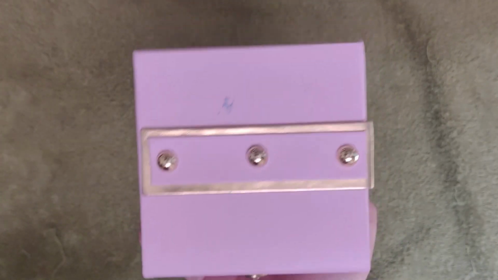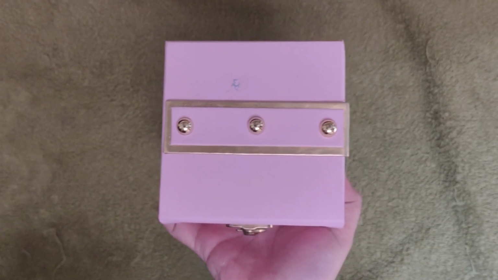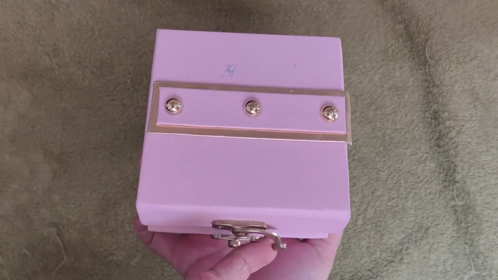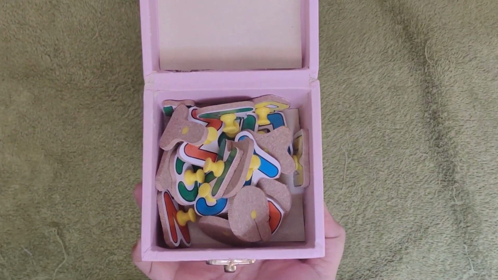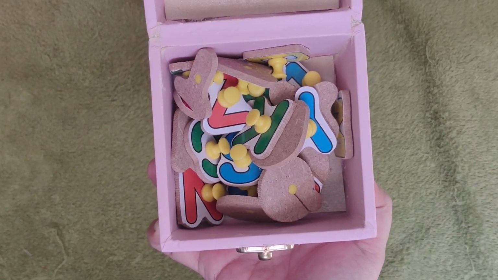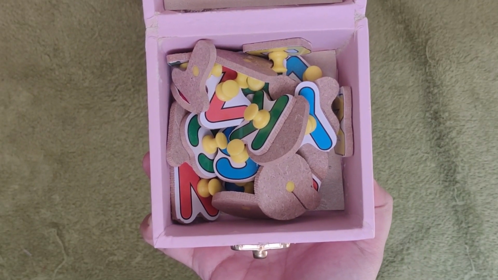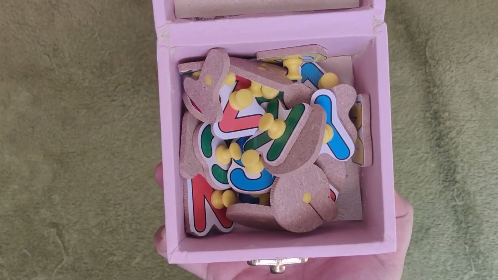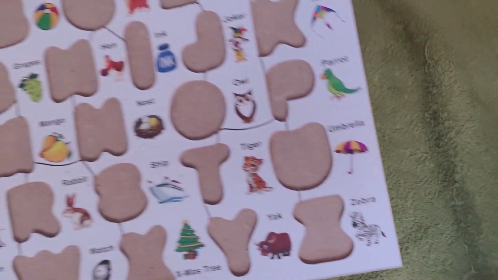Hello kids, I have a magic box. Let's open the box and see what is there inside. Hoo-hoo! There are so many letters. Let's play with the letters and have some fun. So let's see what we can do with the letters.